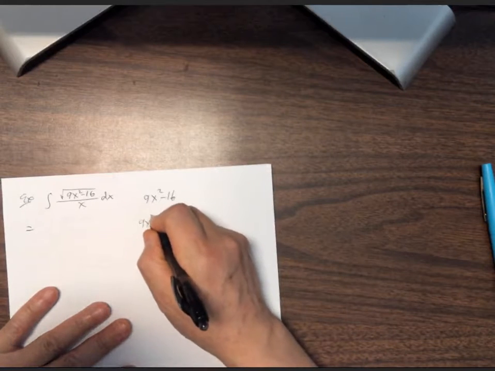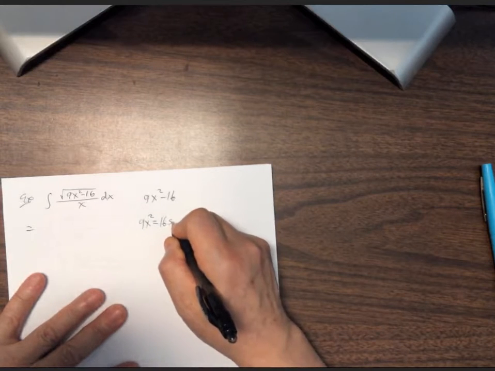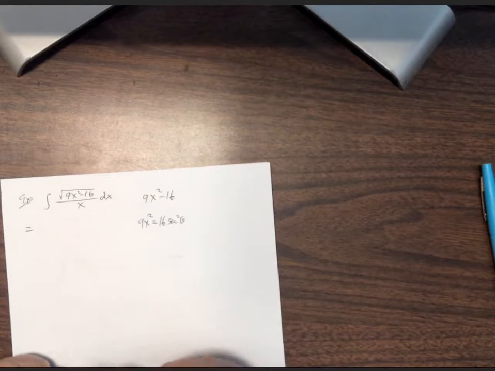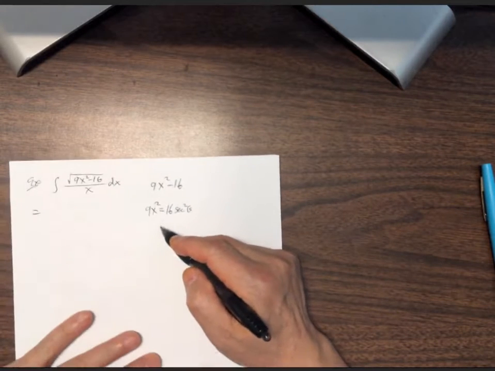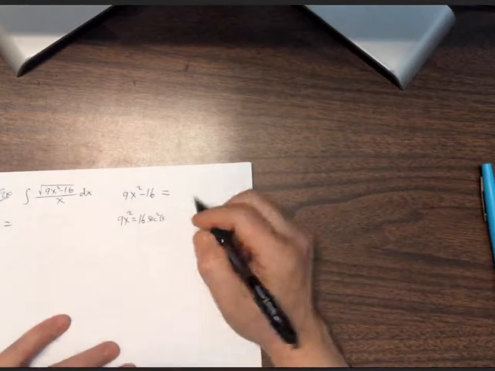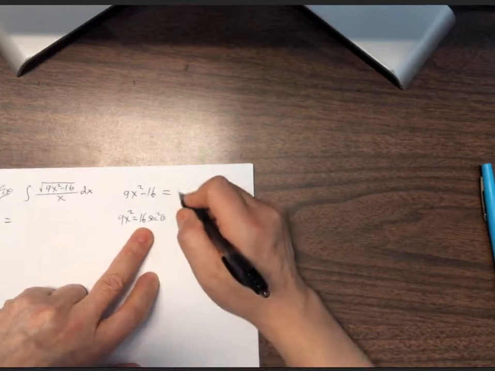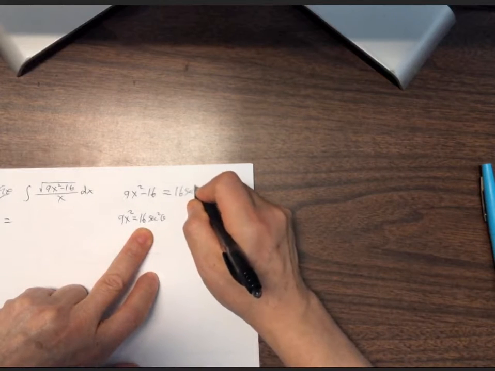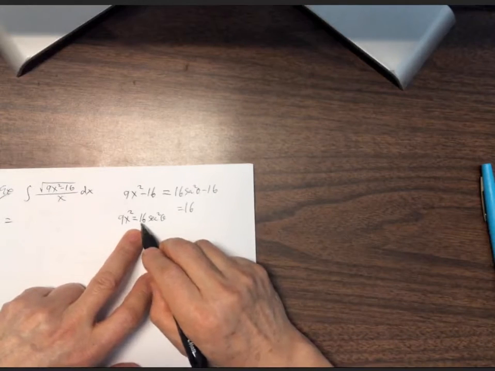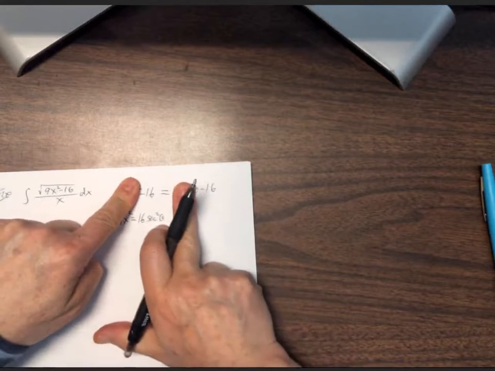So this is our hope. We hope 9x squared equals 16 secant squared. With this, we can come up with the correct substitution, x equals whatever. Alright? So let's see. If 9x squared is 16 secant squared, plug in. That's why you have to have 16 in front of the secant squared, not just secant squared.